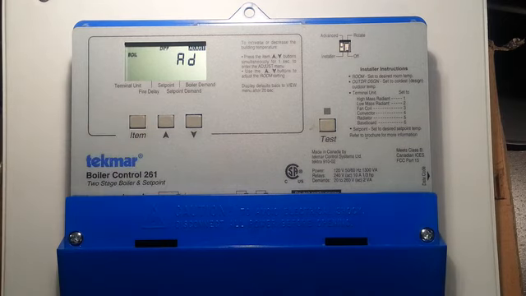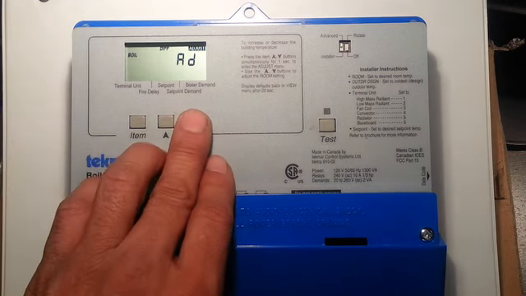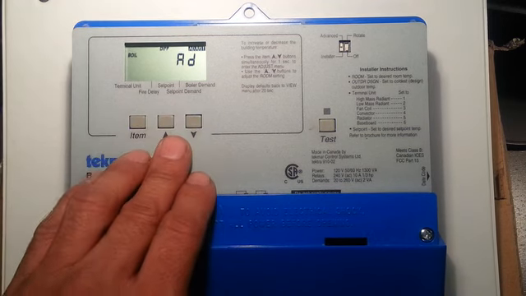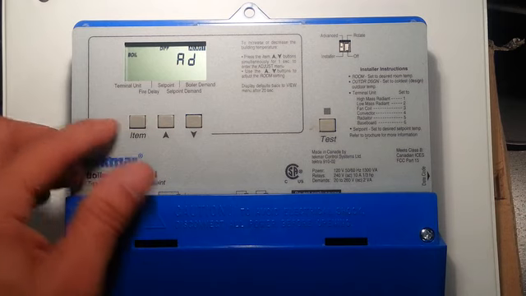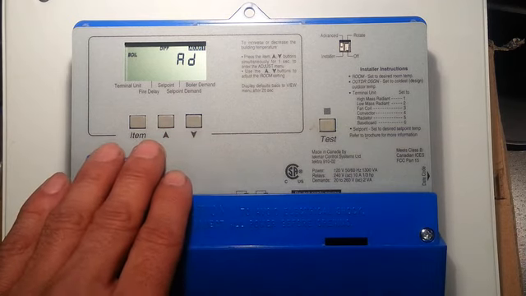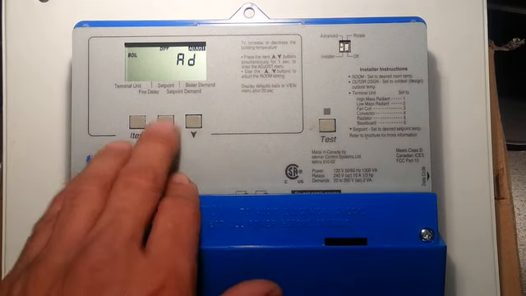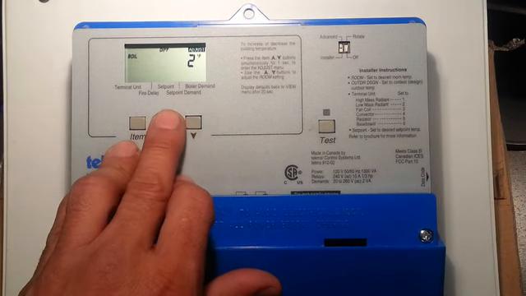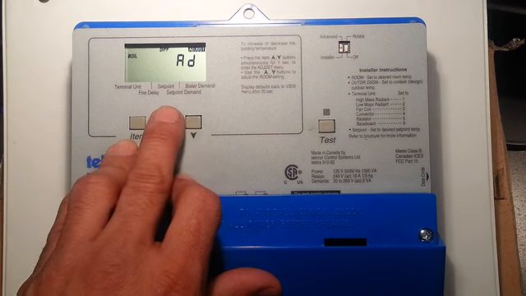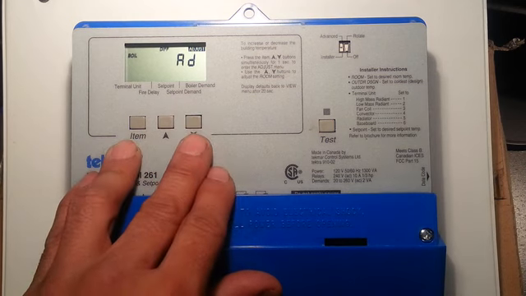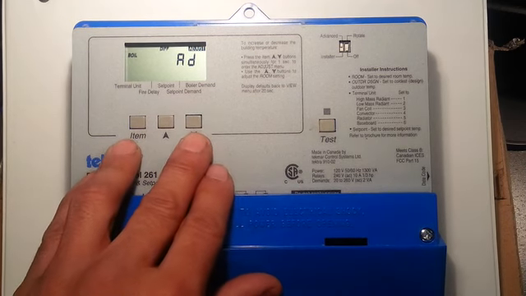The differential, always set that at automatic. I've never had an application that needed this to be set at anything other than automatic, because the controller will figure out what the optimum setting is for the differential of the boiler. If there's a problem with the differential, it typically has to do with the location of the Tekmar sensor and the flow rate through the boiler. If the flow rate is really low, you get a very high temperature rise across the boiler, and then typically you have to move the sensor to the return side so that it's only sensing the heat after it's come back from the system.